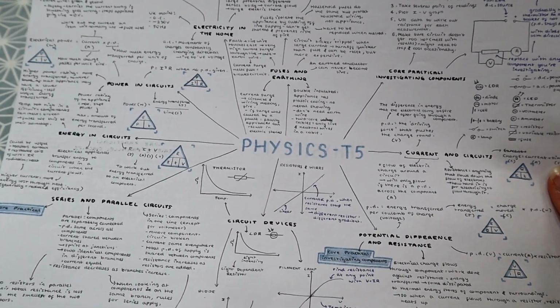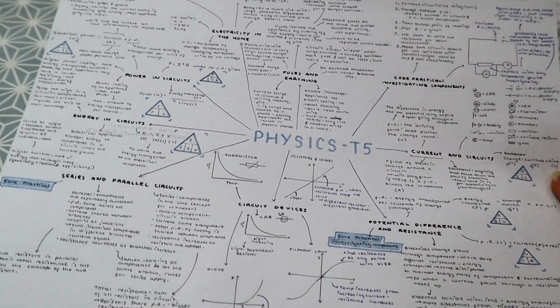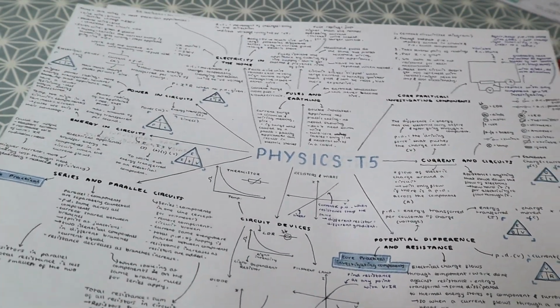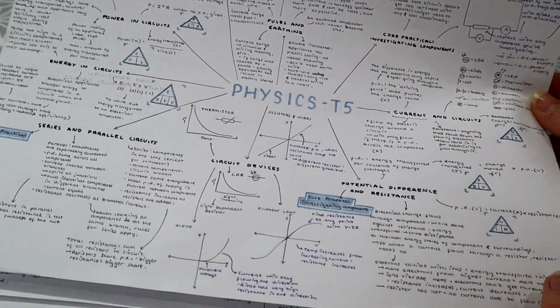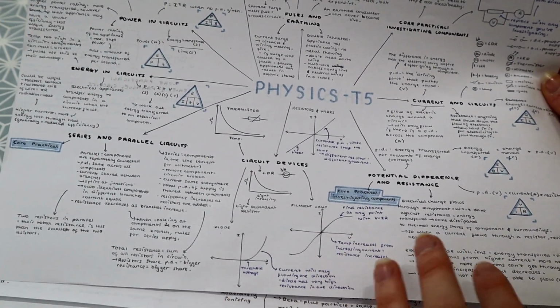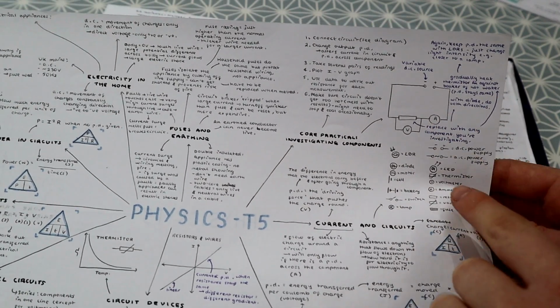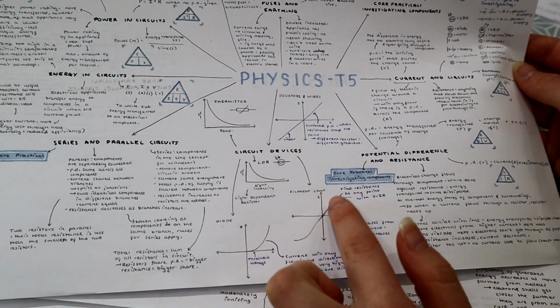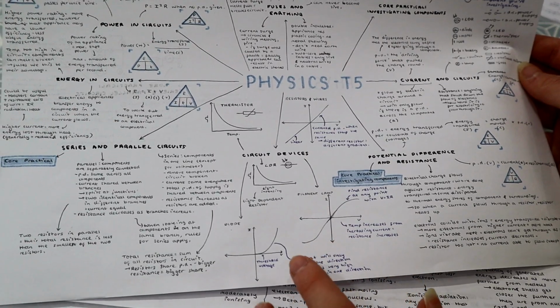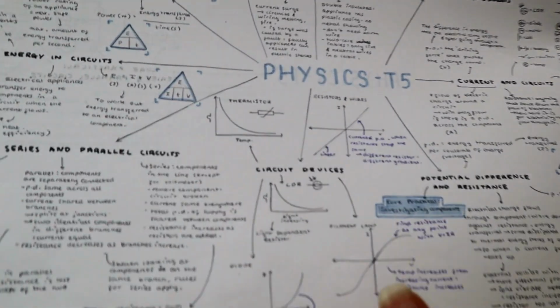because that's what physics is. There's not a lot of written information in comparison to, say, biology, but there are a lot of equations that you need to know and certain diagrams that are just better at explaining things than written words. So I've got the circuit up here annotated with blue pen, and all these circuit devices have their own diagram instead of trying to write it all down. This gets the point across.